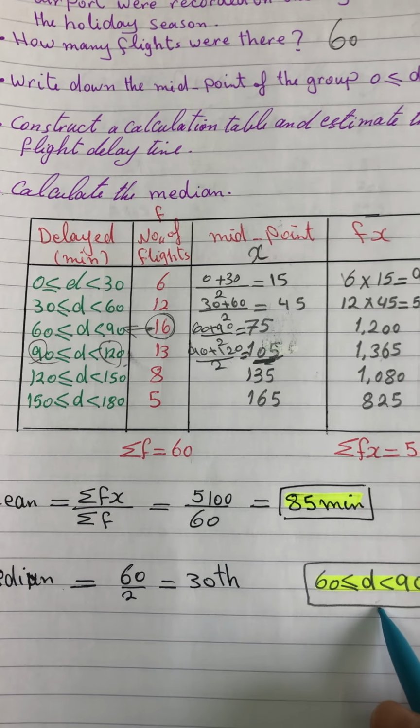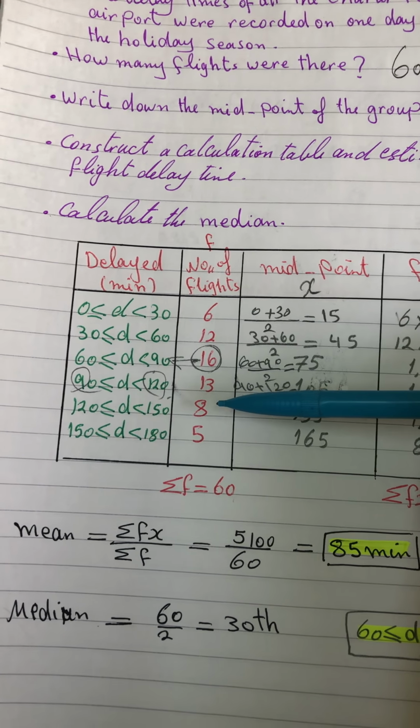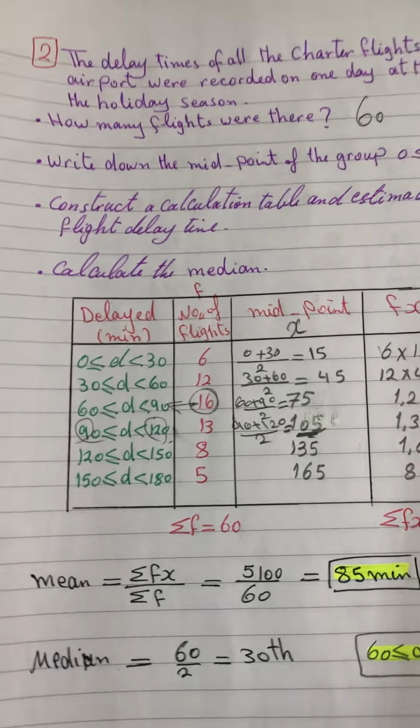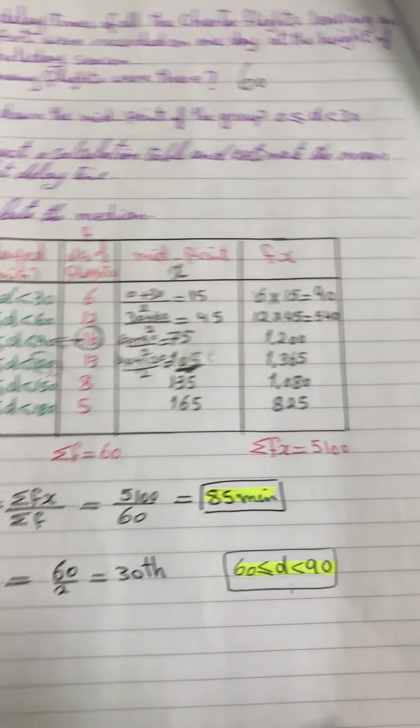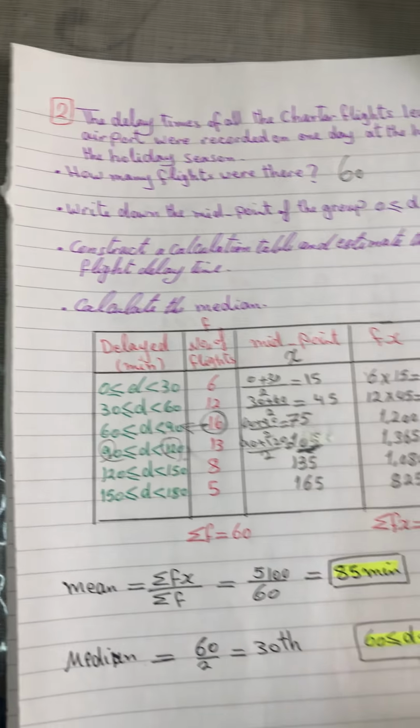Okay, and what about the mode? What is the most repeated frequency? Okay, he didn't ask about the mode here. He asked only about the mean and the median.